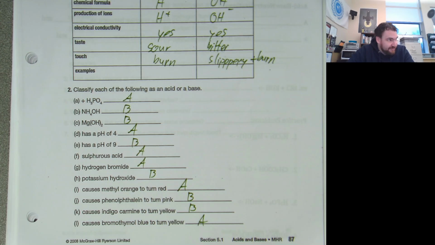Comments, questions, concerns? Acids and bases. The one thing I'm not going to get you guys to do is name them. There are a whole bunch of acid-base naming rules depending on how many hydrogens there are and a whole bunch of other things. Well, there's no base naming rules. The bases are easy, but there's acid naming rules. I'm not going to get you to do that.